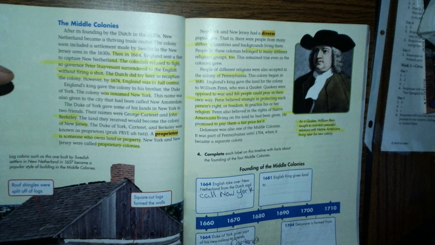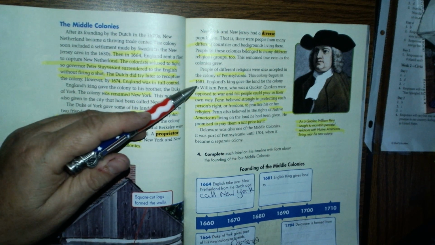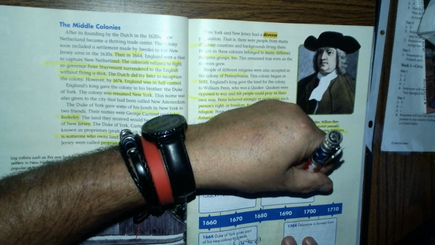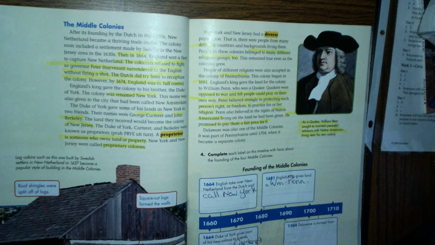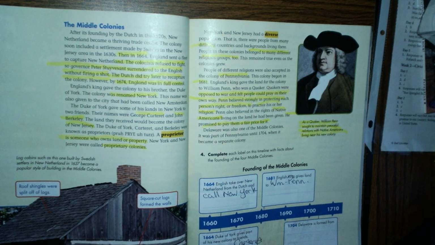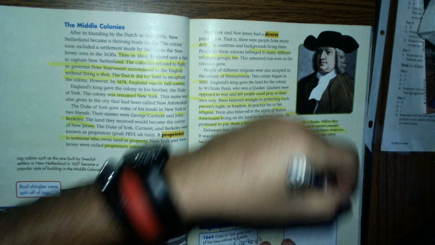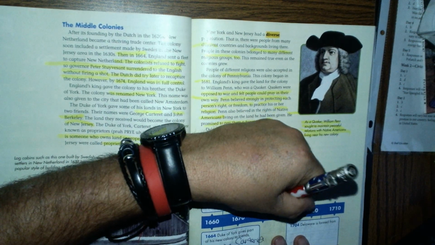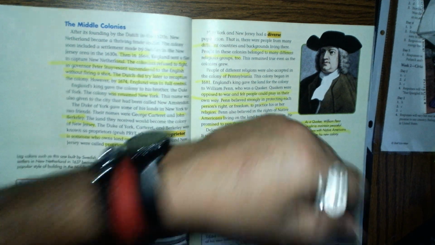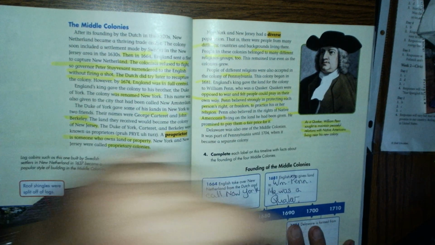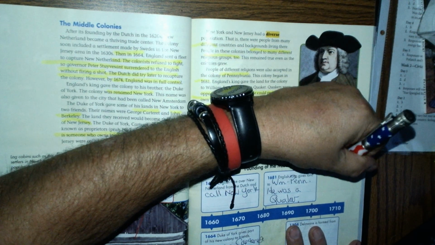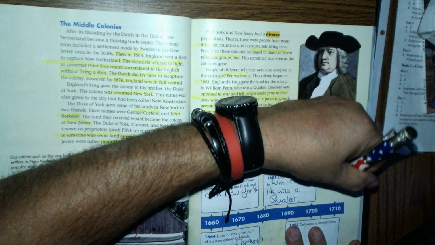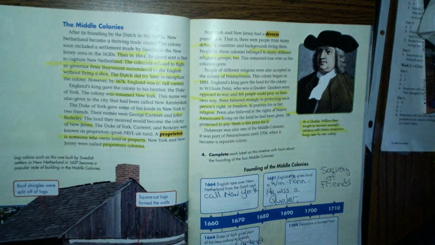All right, 1681. England gives land to William Penn. And I'm not sure, guys. I think if I remember this correctly, it was to pay off a gambling debt that he owed his father. All right, and he was a Quaker. We don't really refer, guys, to Quakers as much anymore. When we talk about Quakers today, if you go past one of their churches, they are known as the Society of Friends. Okay.